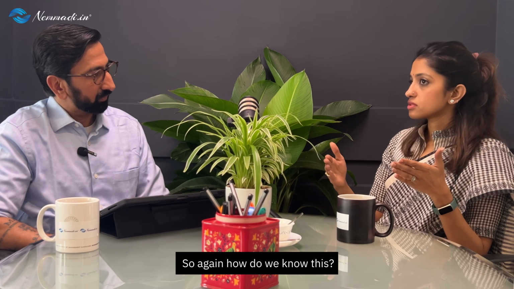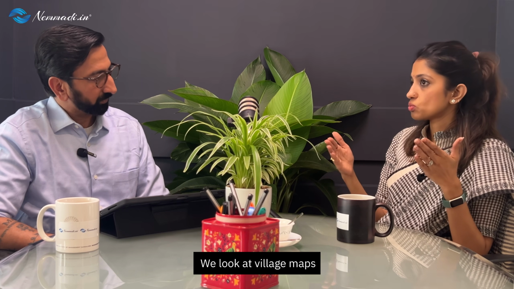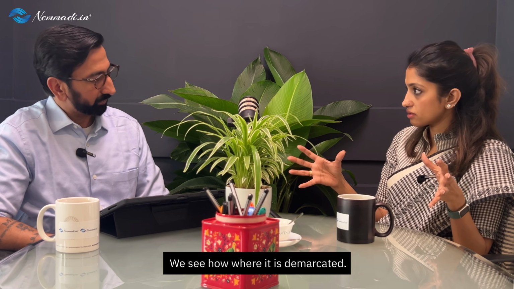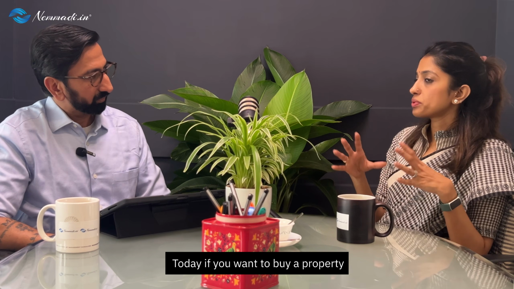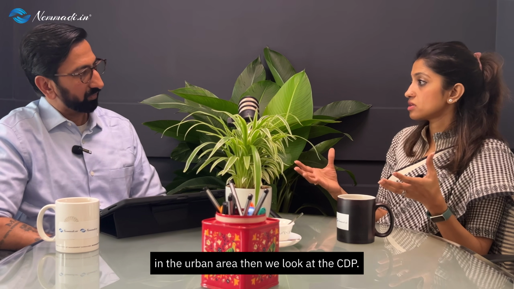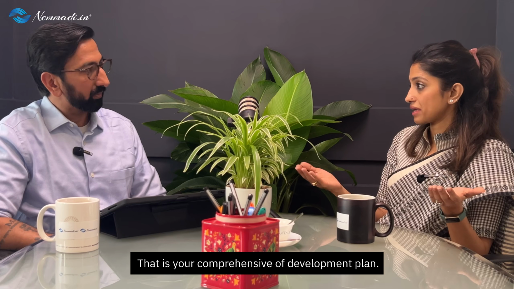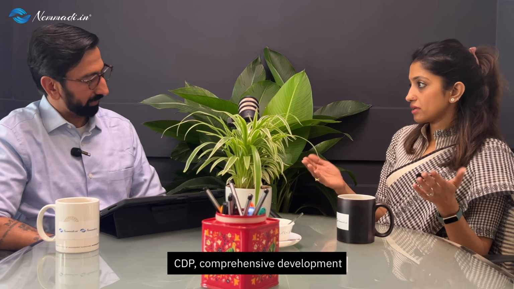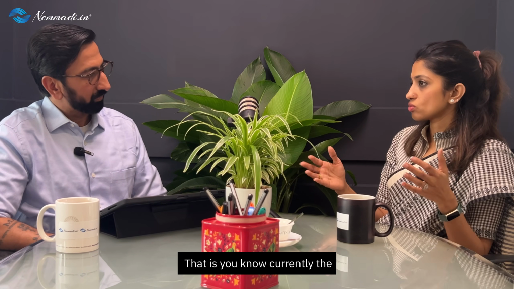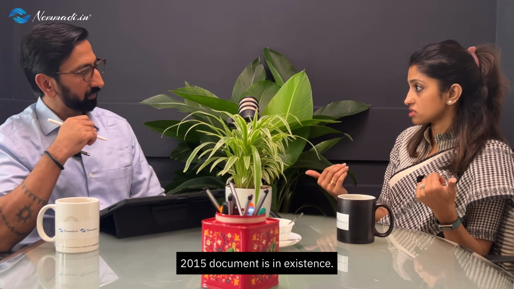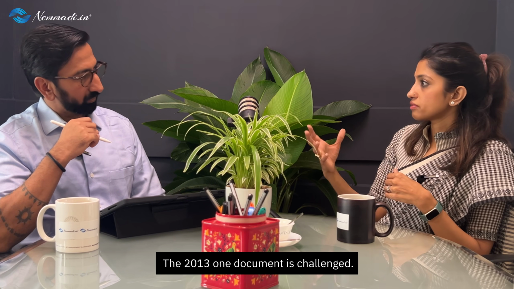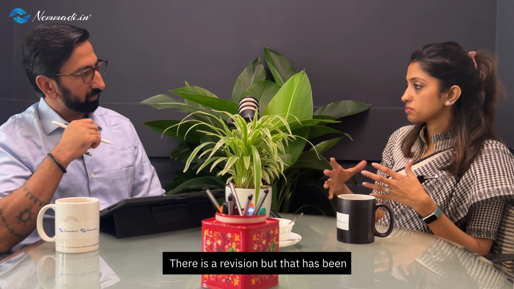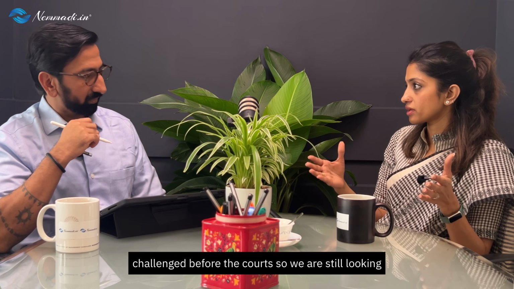Again, how do we know this? We look at village maps. We see where it's demarcated. Today, if you were to buy a property in an urban area, then we look at the CDP, which is your Comprehensive Development Plan, and the Revised Master Plan. Currently the 2015 document is in existence. The 2031 document is challenged. There's a revision, but that's been challenged before the court, so we're still looking at the 2015 one.